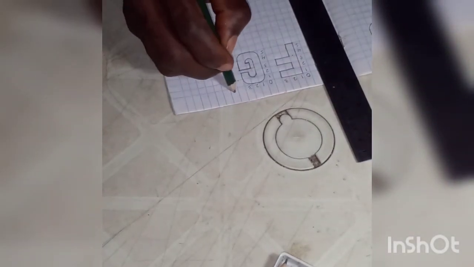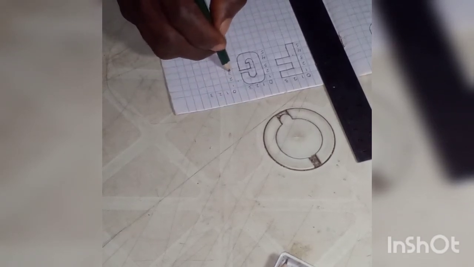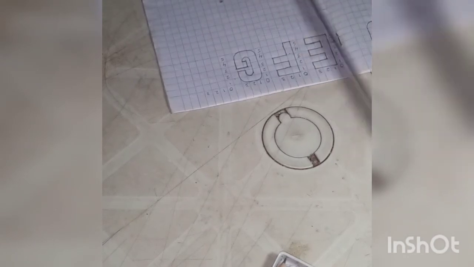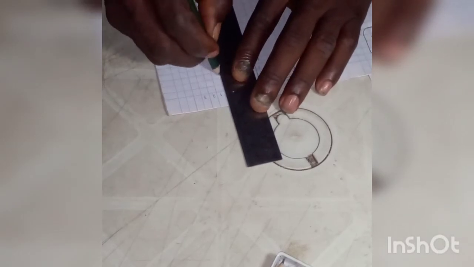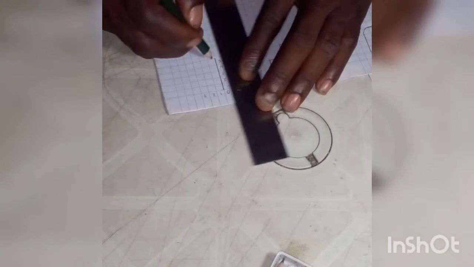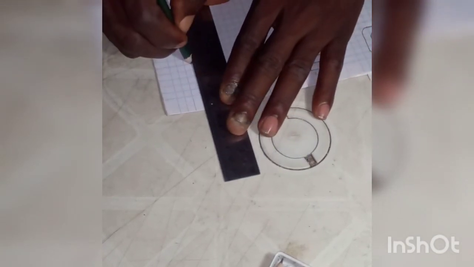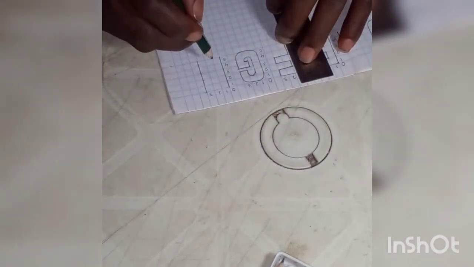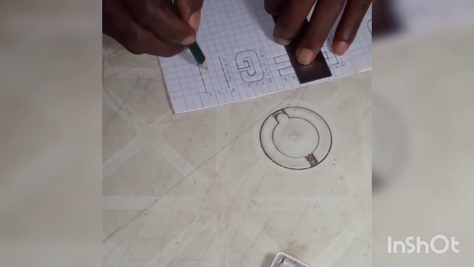Now H, it's straight line or true, no curve. Let's pick it from 1 to 5 on this end, then 1 to 5 on this end. Now the middle column you pick from the left and the right. 1 to 2, 1 to 2, 5 to 4, 5 to 4.